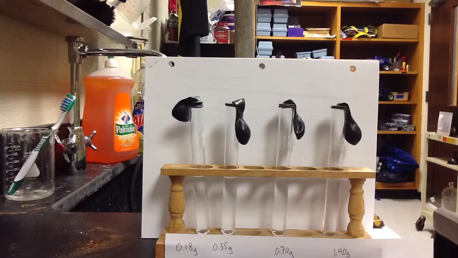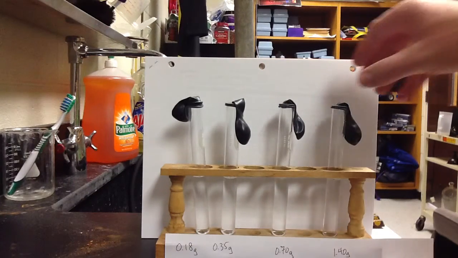Gonna go over a lab we just recently did called Up, Up, and Away. It's a limiting and excess reactant lab, which allows you to qualitatively and quantitatively understand what happens with limiting and excess reactants.